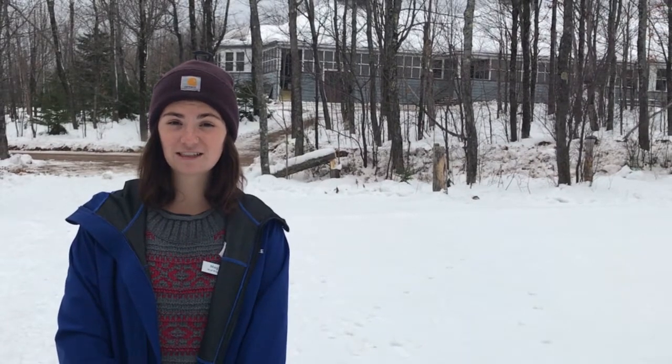My name is Meg. Today we will be exploring with Jenna and Rachel, two fellow Wolfridge Nats, on how to find animal tracks and what animal tracks we'll be able to find here in the North Woods.